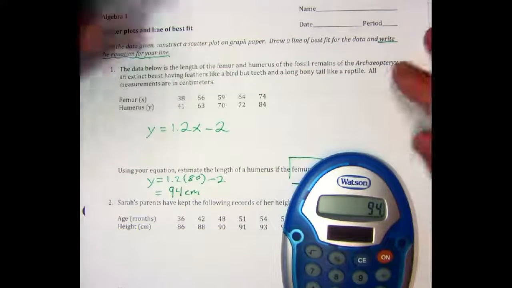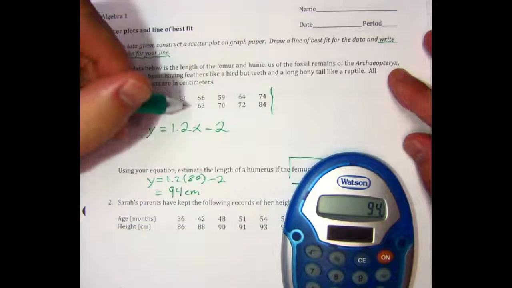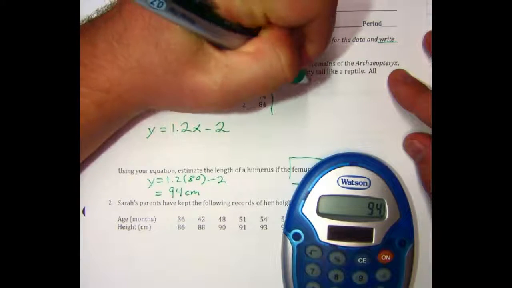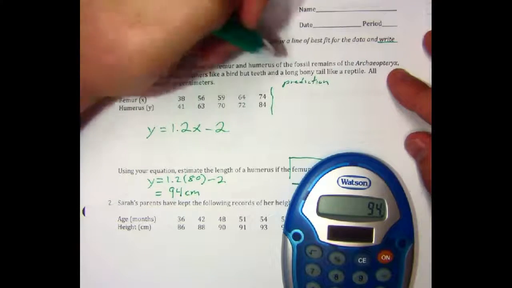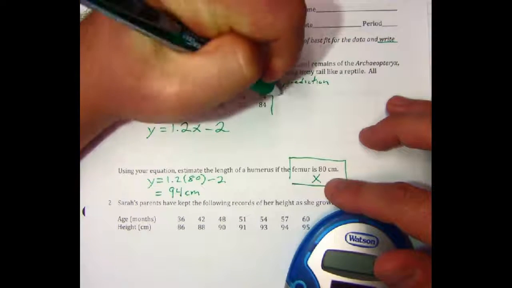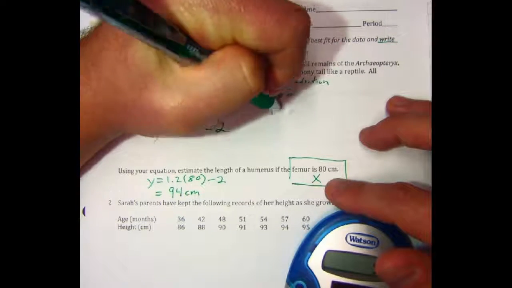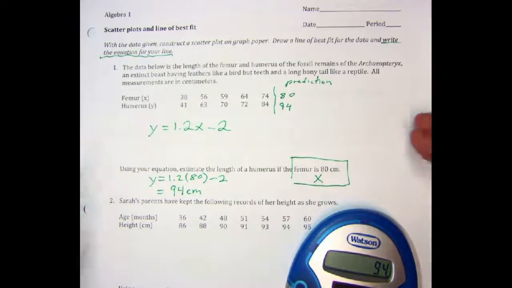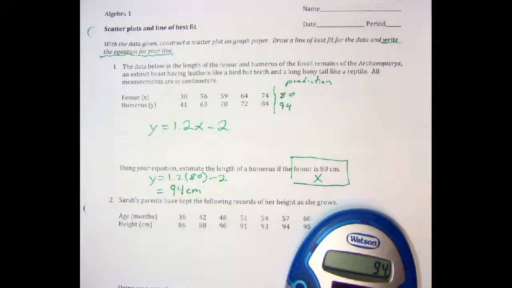So it's almost as if here was what I already knew, and here's my prediction. If the femur is 80, you're predicting that the humerus would be 94. You're just coming up with another point that follows that line. That's your prediction based upon your equation.